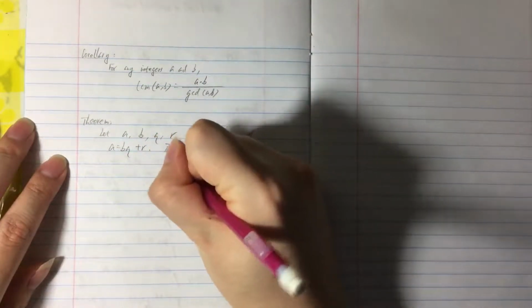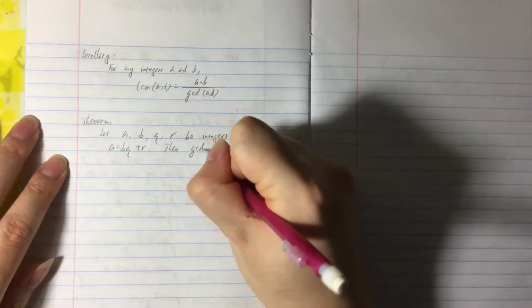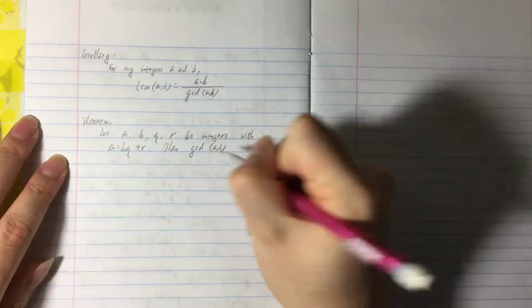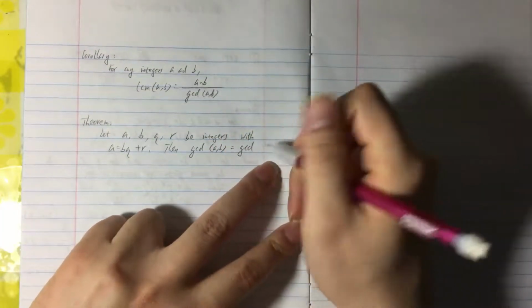Let a, b, q, r be integers with a equal to bq plus r. By the division algorithm, if I take a divided by b, I can find the quotient q and remainder r. Then the GCD of a and b, the greatest common divisor of a and b, is the same as the GCD of b and r.